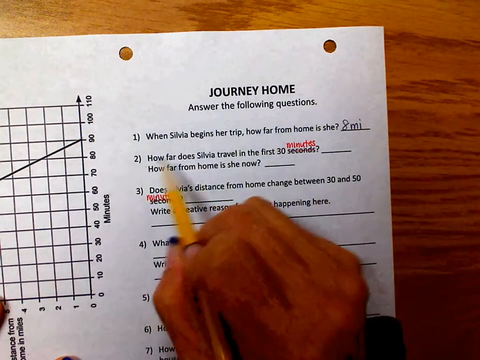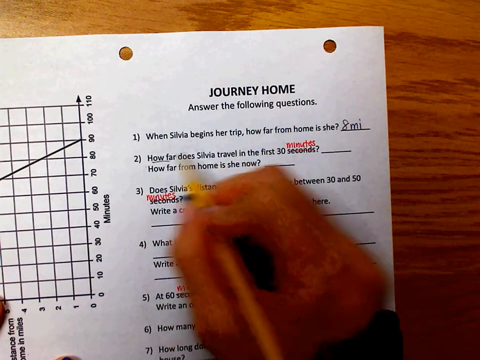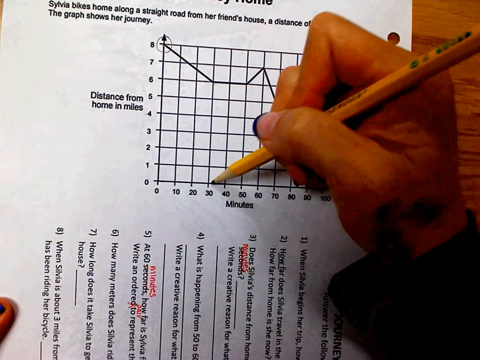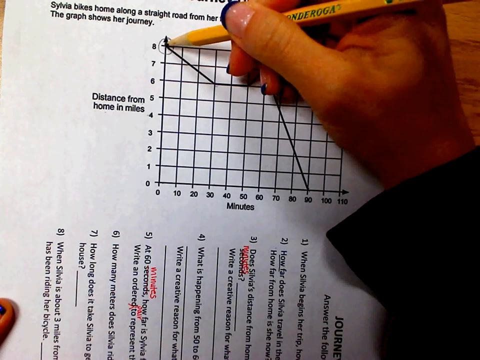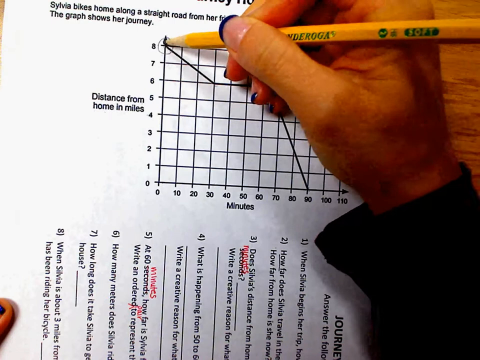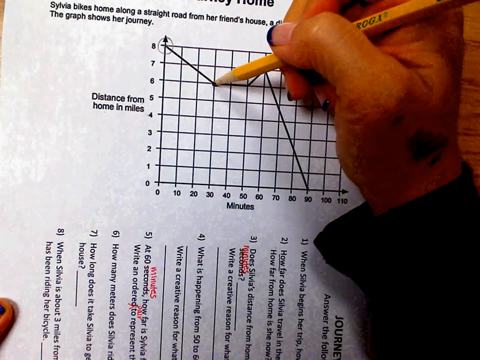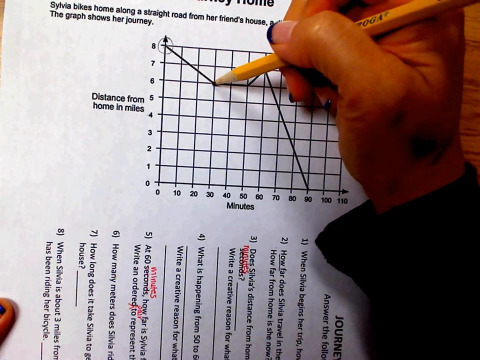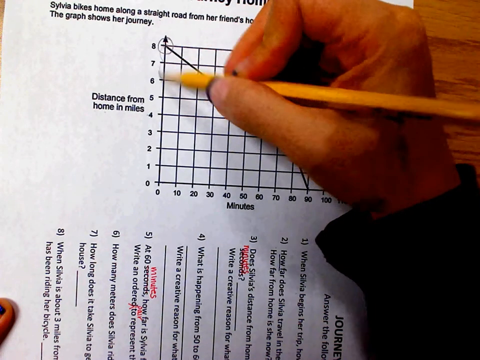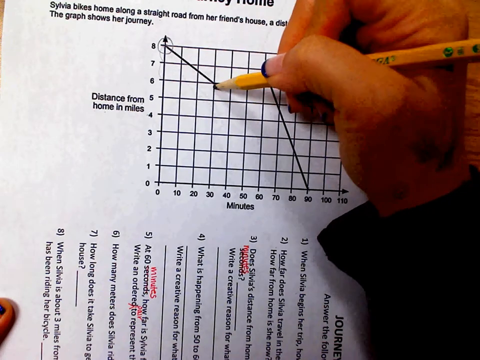Number 2, how far does Sylvia travel in the first 30 minutes? So in the first 30 minutes, we're seeing how far she went. She started at 0 and ends up here, 0 to 30 minutes, which means she started at 8 miles from home, and now she's 6 miles from home. So that means she traveled a total of 2 miles, because it went from 8 to 7 and 7 to 6, and that's 2 miles.